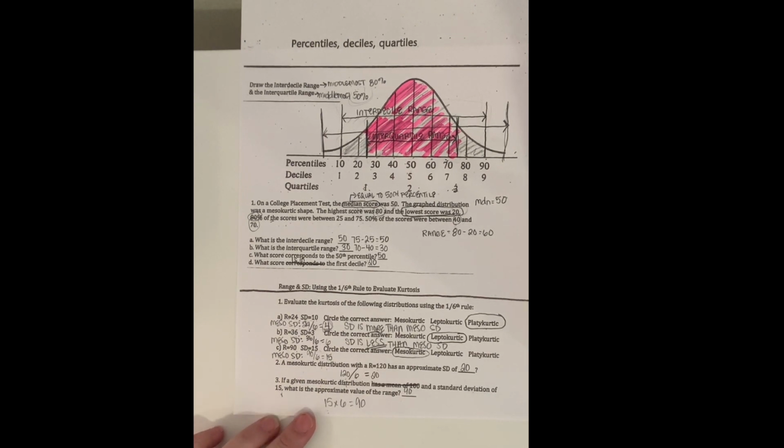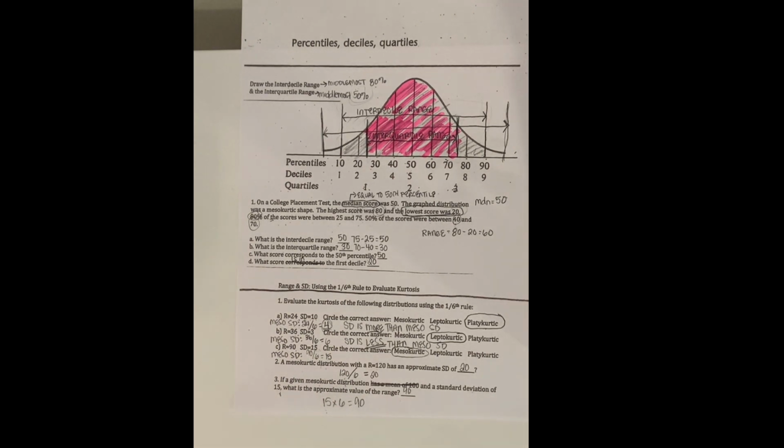And you would. Okay, so that is the percentiles, deciles, and quartiles worksheet.